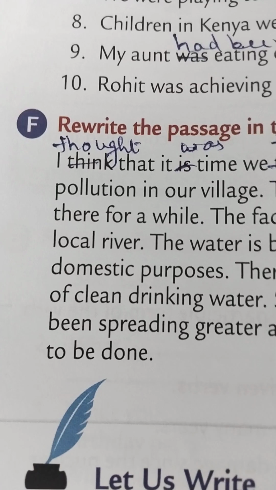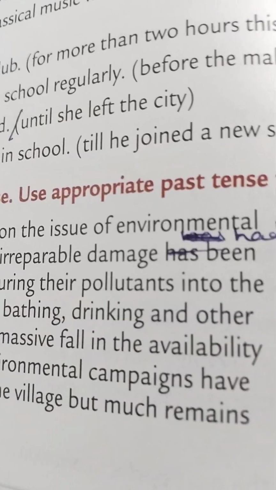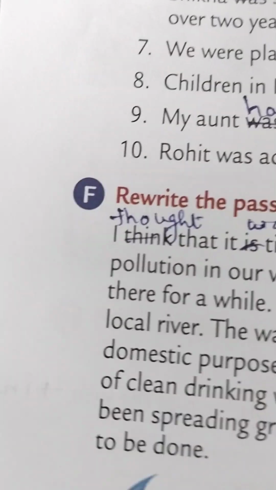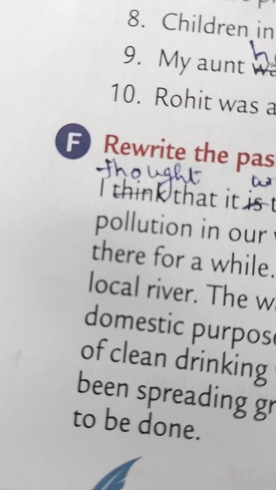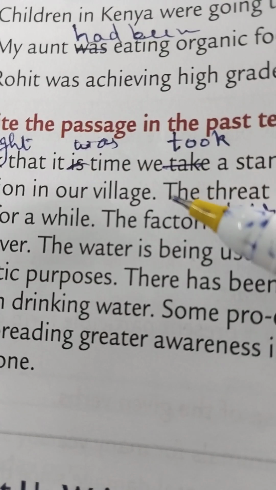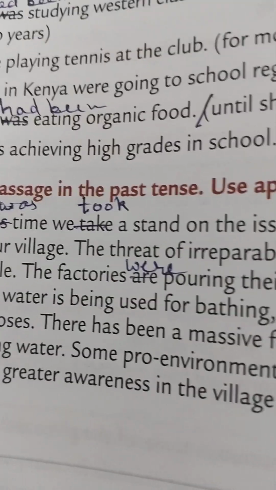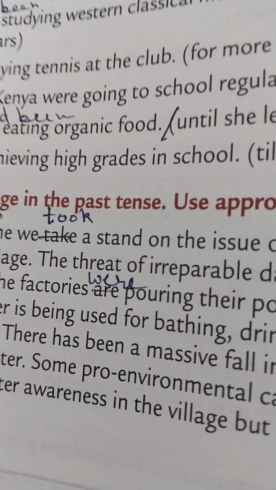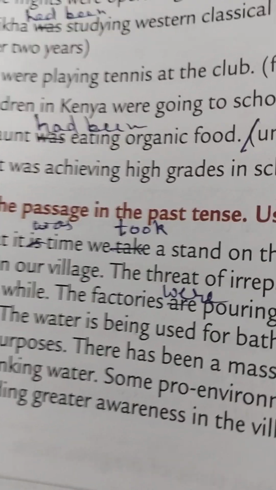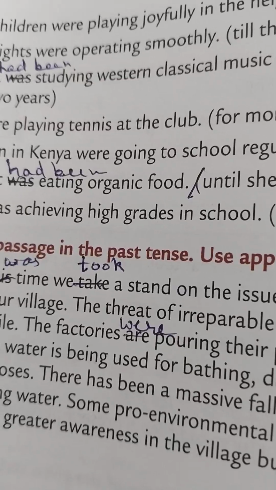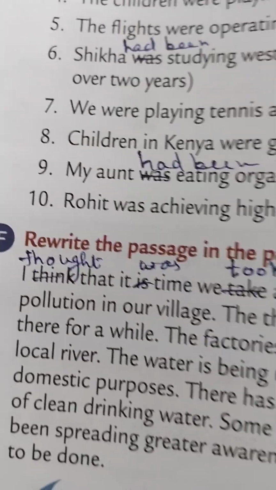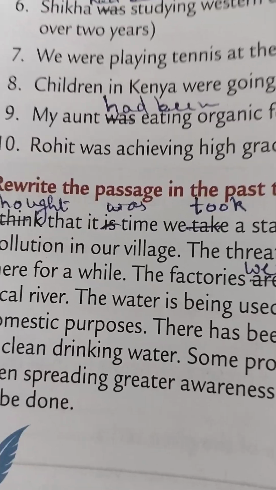Now see the next one. Question F. Rewrite the passage in the past tense. Use appropriate past tense forms of the verbs. Okay. So I, in place of think, thought that it was time we took a stand on the issue of environmental pollution in our village. The threat of irreparable damage had been there for a while. The factories were polluting, the factories were pouring their pollutants into the local river. Okay, so this way, children, you will do this whole paragraph.